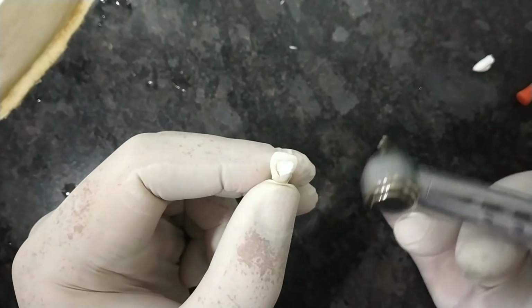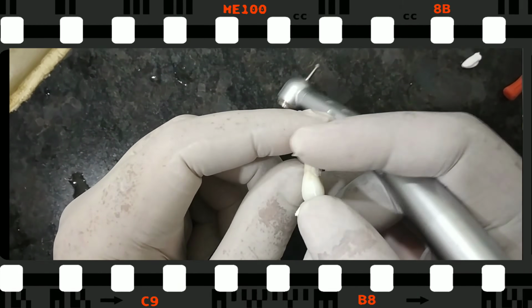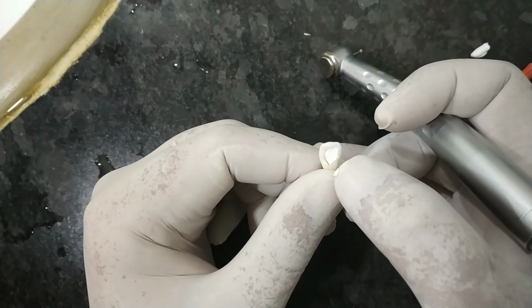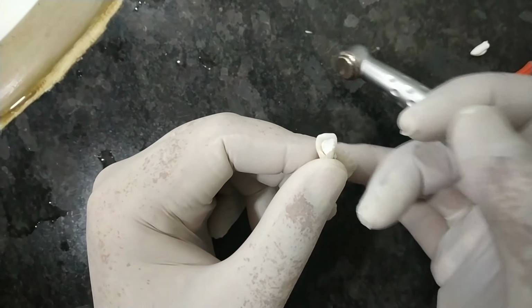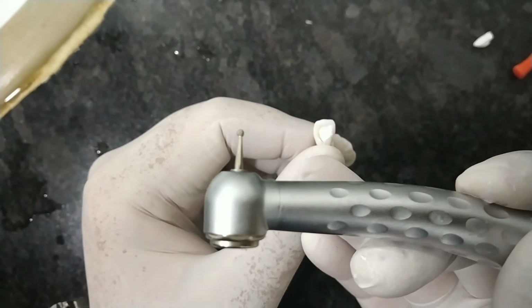The first tooth I am taking in order to show the root canal treatment is the upper anterior tooth. First of all, I have already done the access opening and closed it with temporary filling. So what burr do you have to take? You have to take a number 4 round burr, as you can see here.